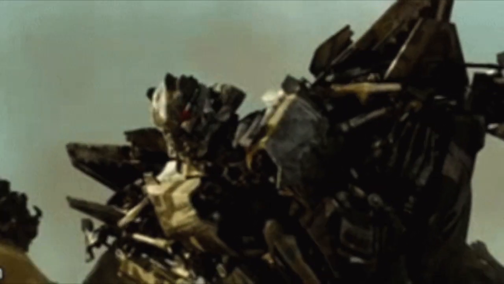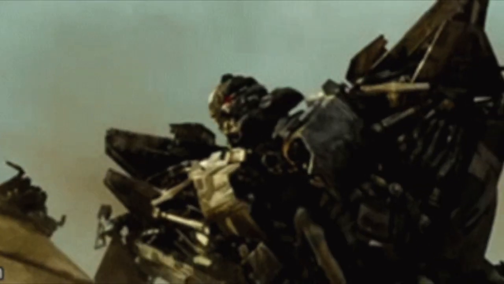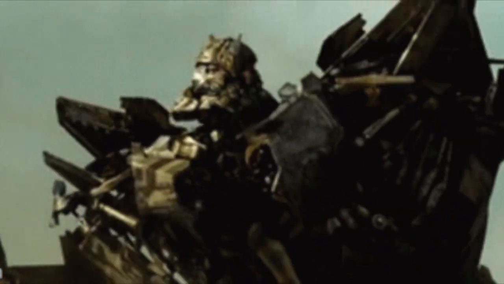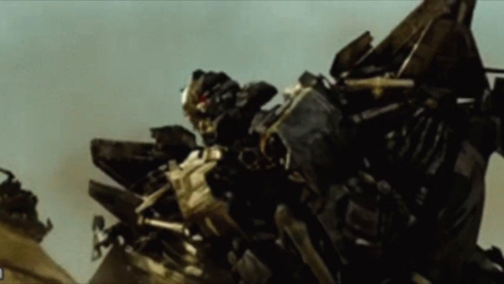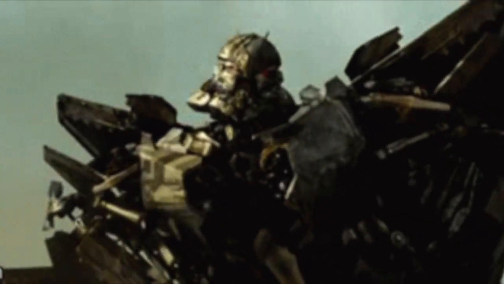"Oh dear Leader Shockwave, we've gotten intel from Soundwave. The Autobots are in Egypt. Allow me to stand so that we may attack and assure our victory."